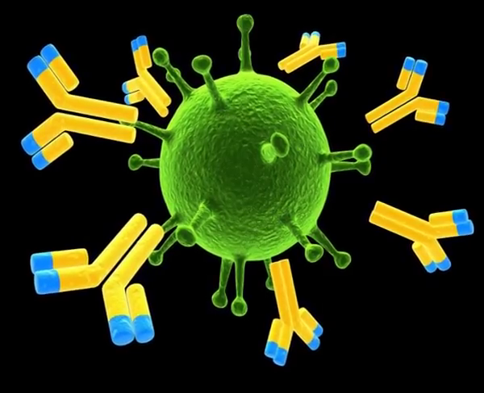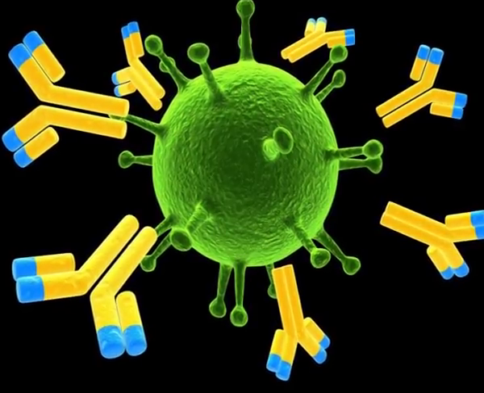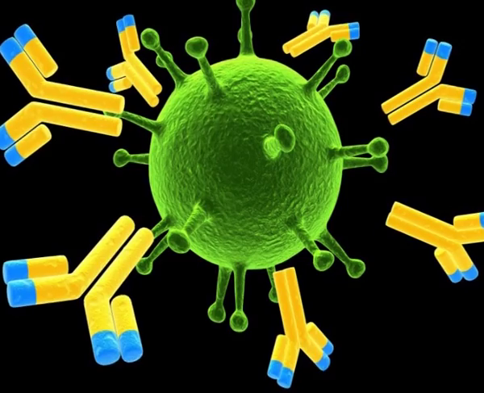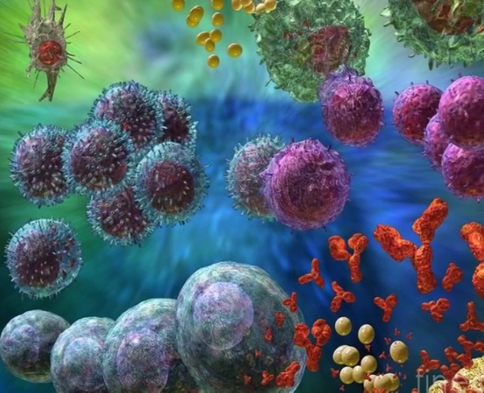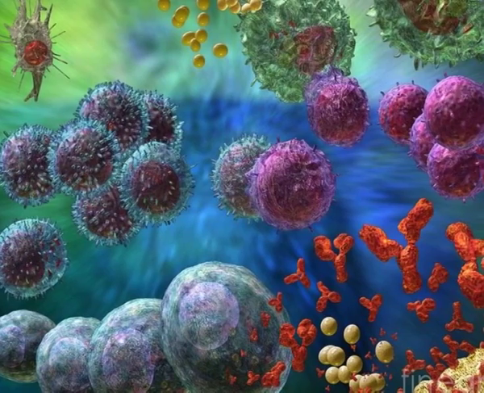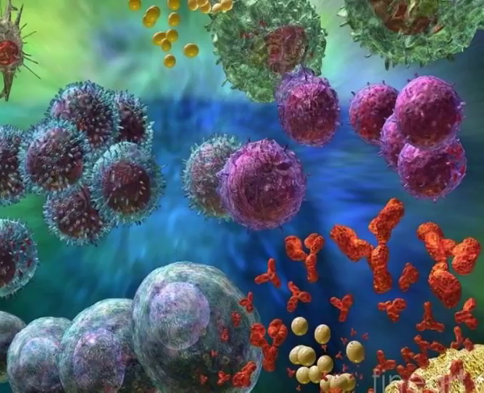Immunity refers to protection against infection. The immune system is the collection of cells, tissues and molecules that functions to defend us against infectious microbes. The coordinated reaction of the immune system against infections and other foreign substances is known as the immune response.